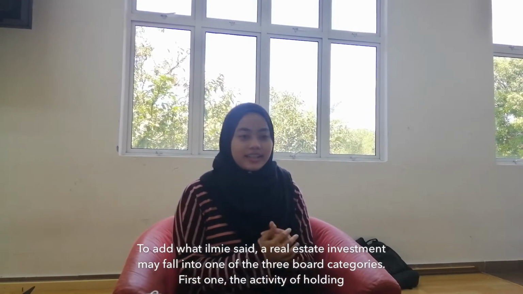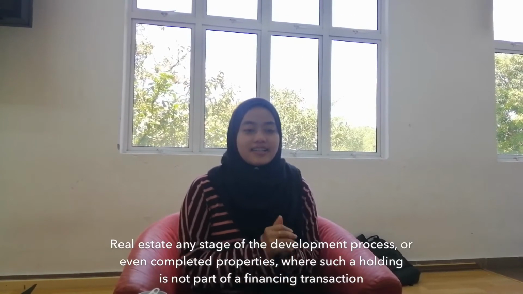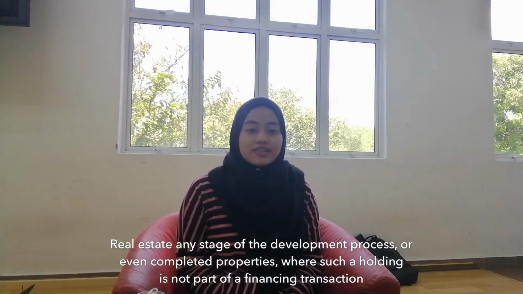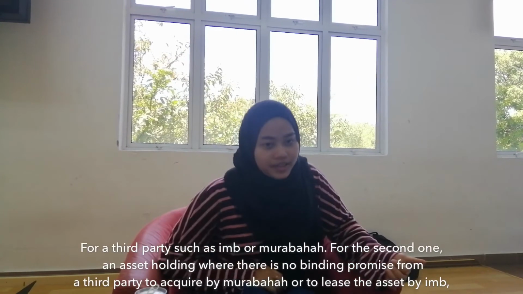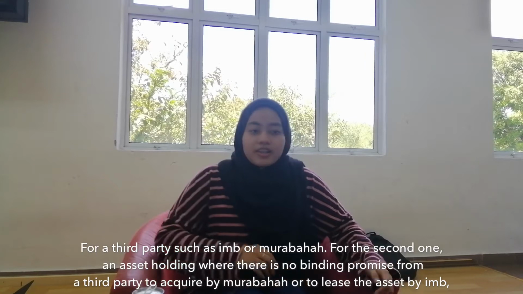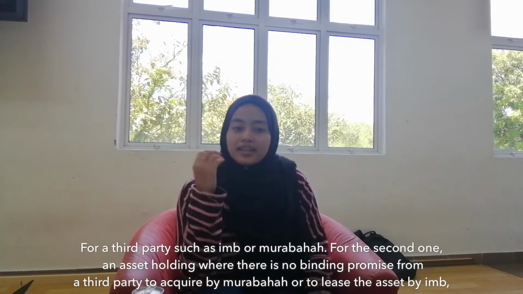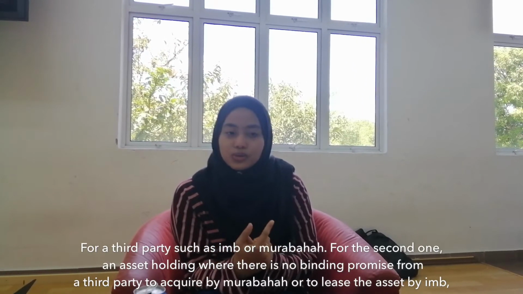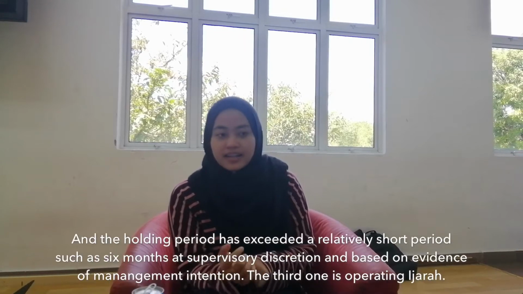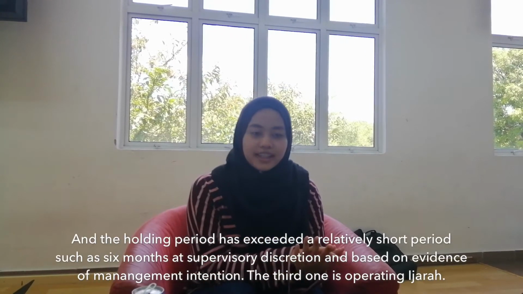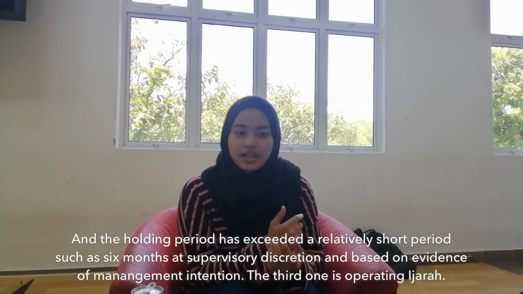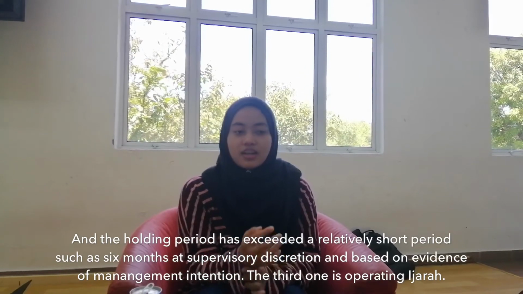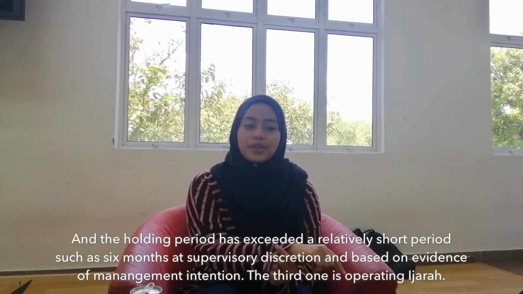To add what Ilmie said, a real estate investment may fall into one of three broad categories. The first one is the activity of holding real estate at any stage of the development process or even completed properties, where such a holding is not part of a finance transaction for a third party such as IMB or murabaha. For the second one, an asset holding where there is no binding promise from a third party to acquire by murabaha. So the IIFS lists the asset by IMB, and the holding period has exceeded a relatively short period such as 6 months at supervisory discretion, and based on the evidence of the management intention. And the third one is the operating ijara.